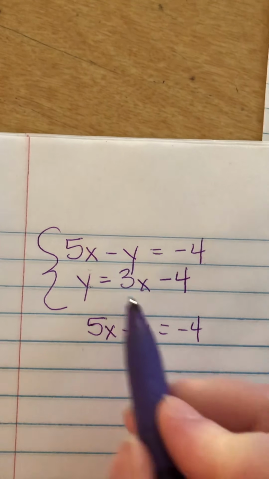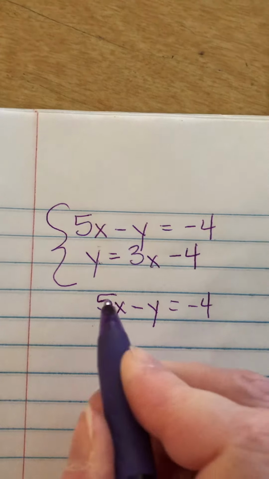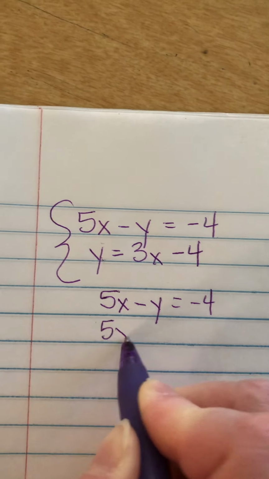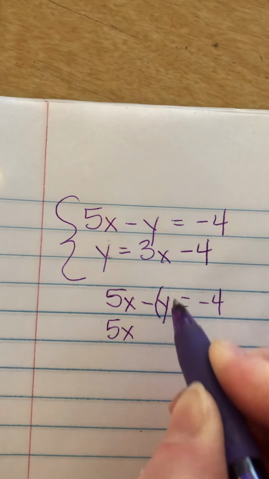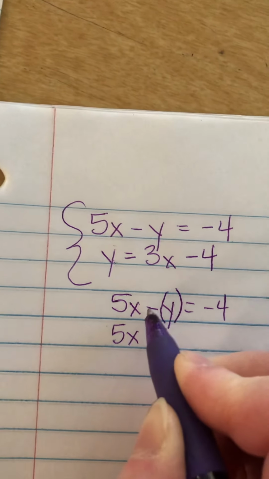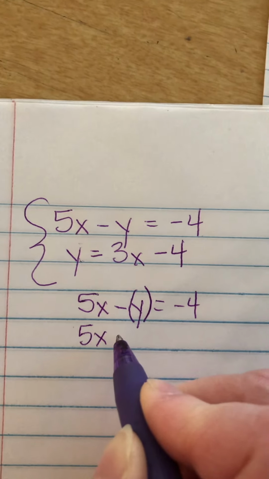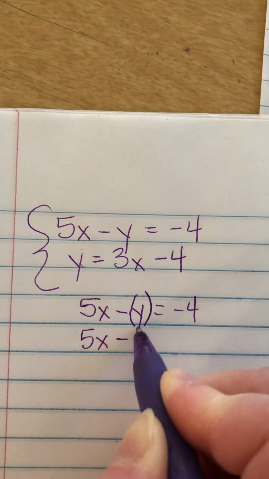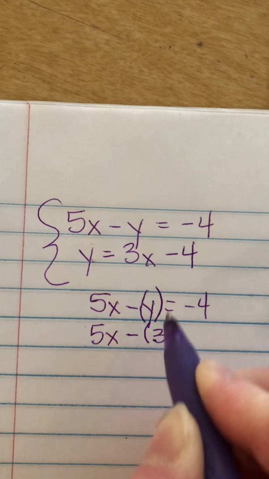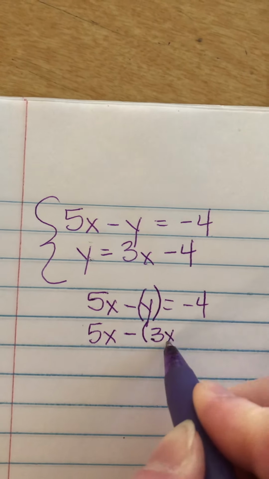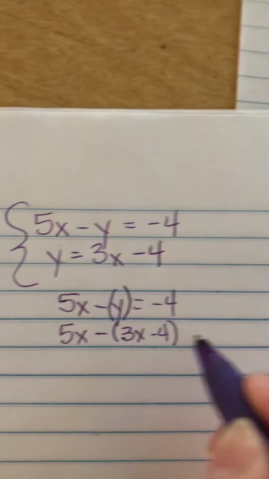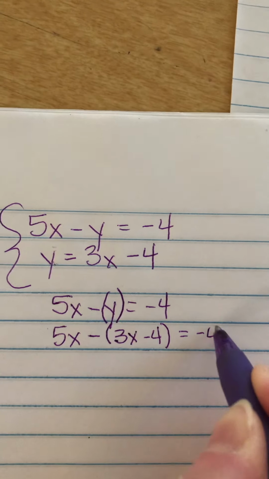Okay, and we're substituting in for y 3x minus 4. So we still have our 5x, and we are substituting only for y. So let's put parentheses just around the y so that you are keeping this minus sign in front of that parentheses. All right, so minus, and then just the y itself gets substituted. So it's 3x minus 4. And all of that equals -4.